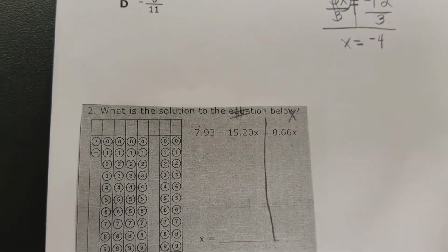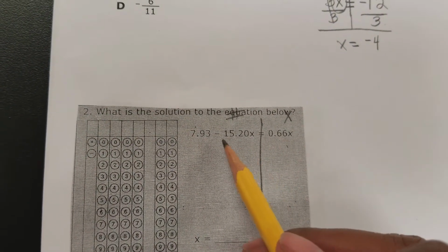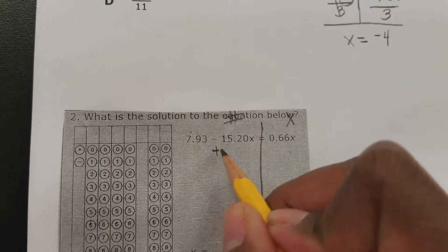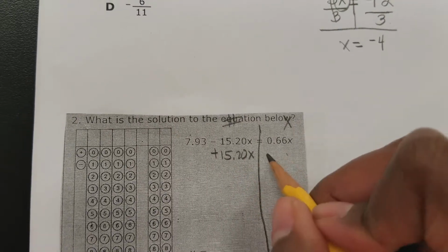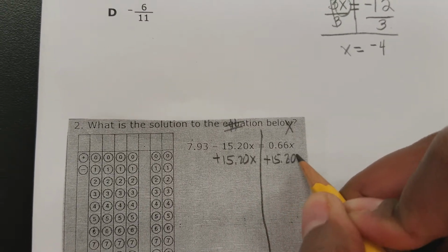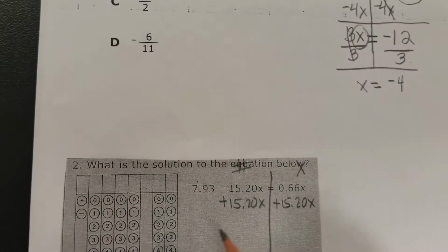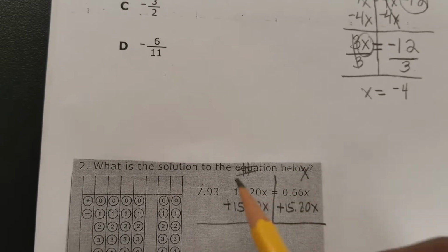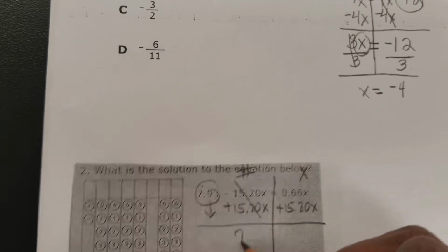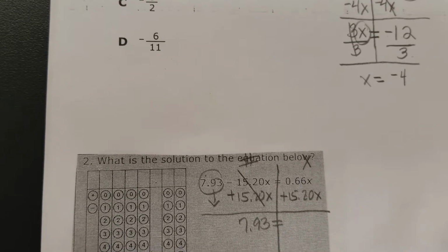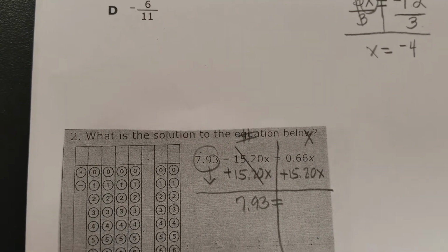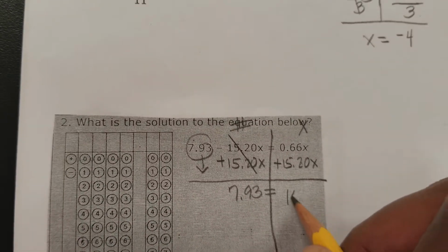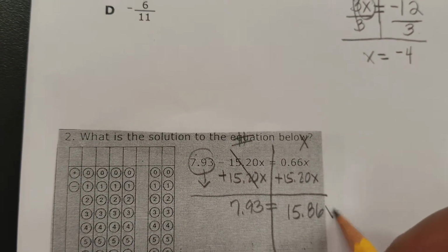Okay? So the first thing I'm going to do is move my x's. So I have minus 15.20x over here. In order to get rid of it, I'm going to add 15.20x on both sides. Okay, this cancels out. It's zero pairs. I'm going to bring this down. My equal sign. So now if I put in the calculator 0.66 plus 15.20, I'm going to get 15.86. And of course, it's with x's.